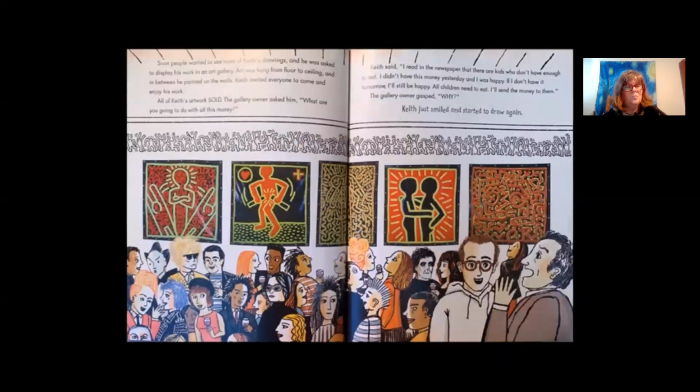Soon, people wanted to see more of Keith's drawings, and he was asked to display his work in an art gallery. Art was hung from floor to ceiling, and in between, he painted on the walls. Keith invited everyone to come and enjoy his work. All of Keith's artwork sold.